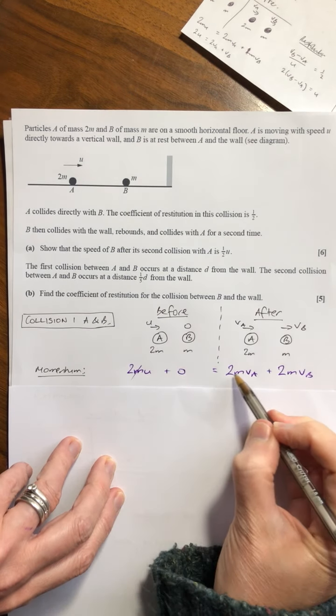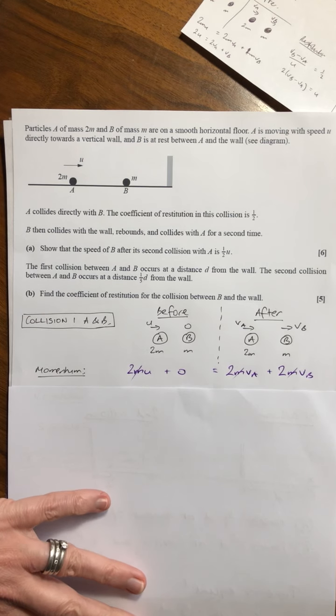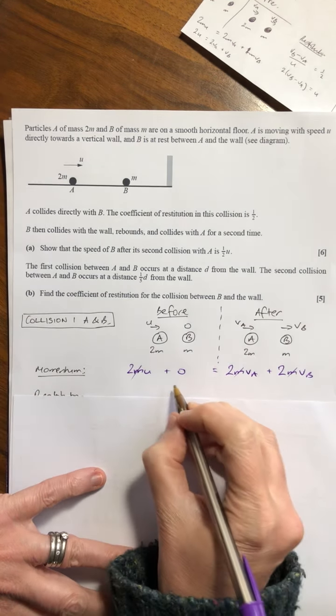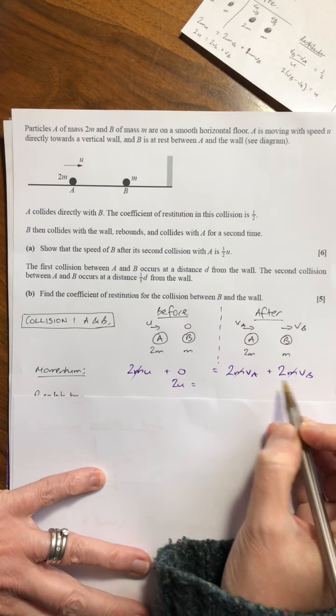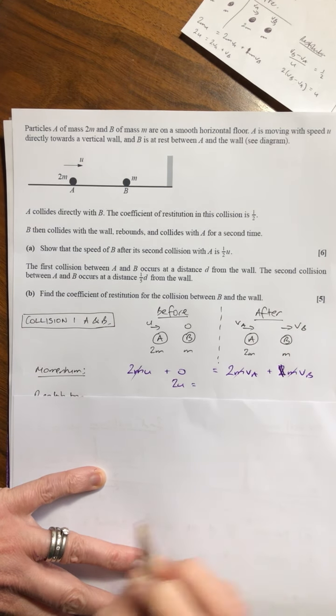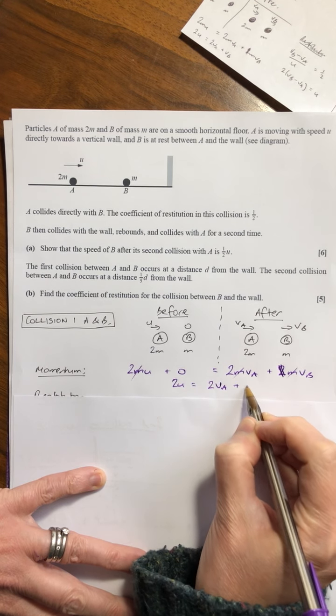Of course, the m's all cancel, so we've got slightly fewer variables than we had before. So I know that 2u is equal to... there's an extra 2 there that, of course, shouldn't be. 2u is equal to 2va plus vb.